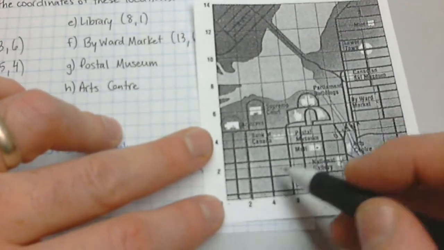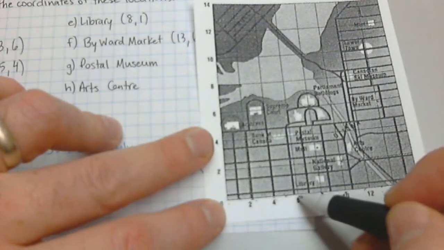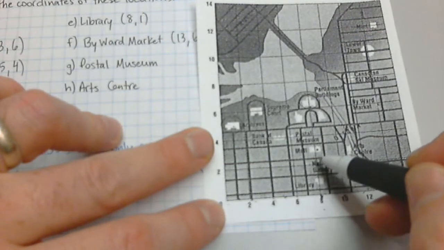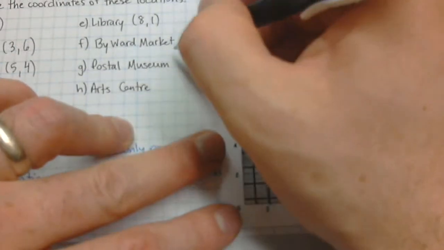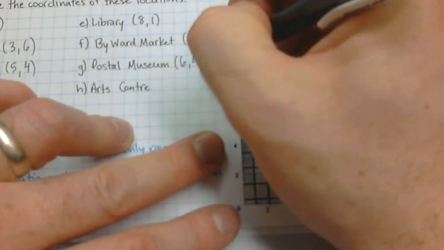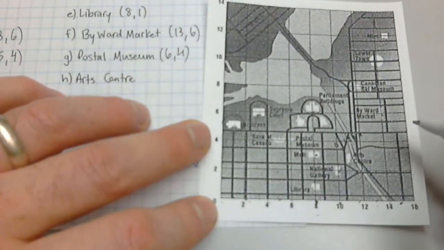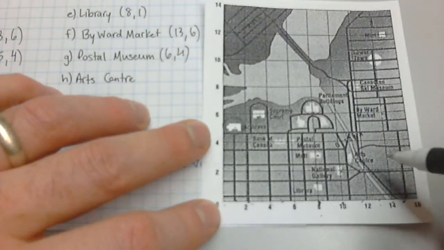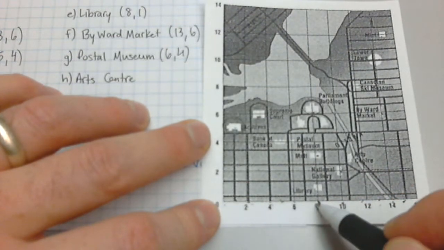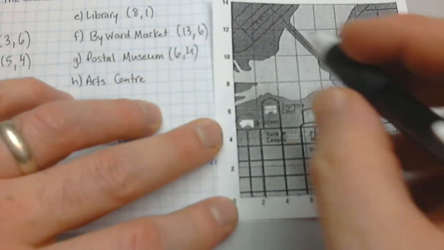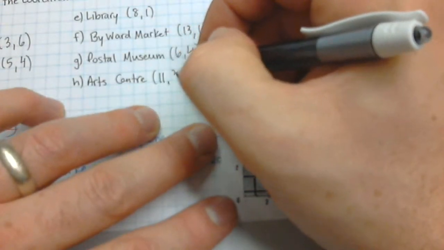Okay, the Postal Museum, 2, 4, 6, 8, and then up 2, and then 4. And then the Arts Centre, finally, is over 2, 4, 6, 8, 10, 11, and then up 2, 3. So it's at (11, 3).